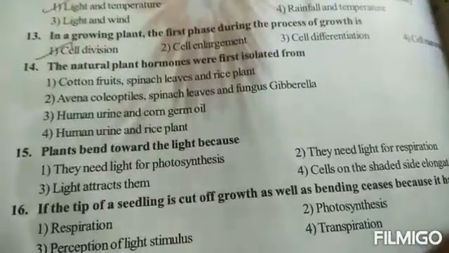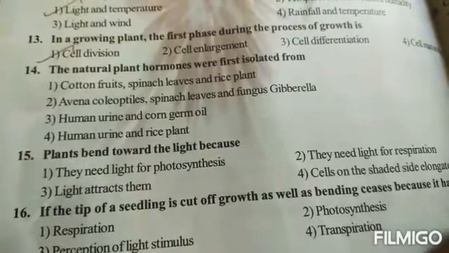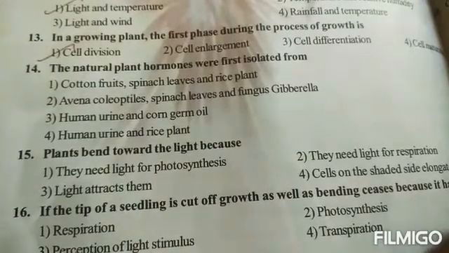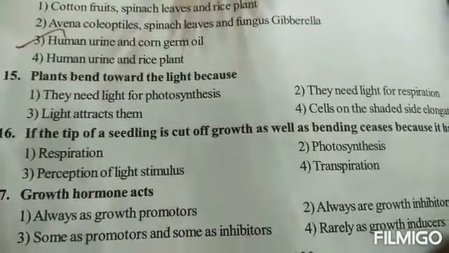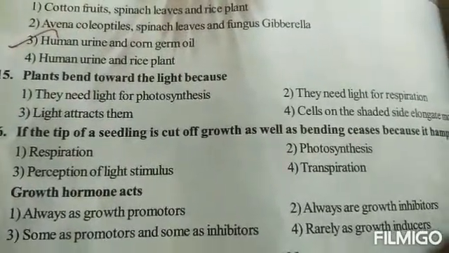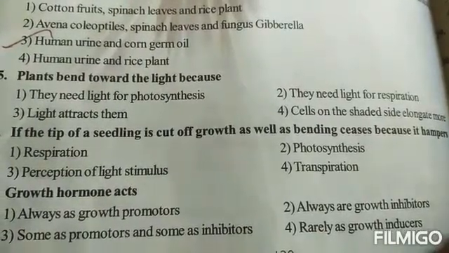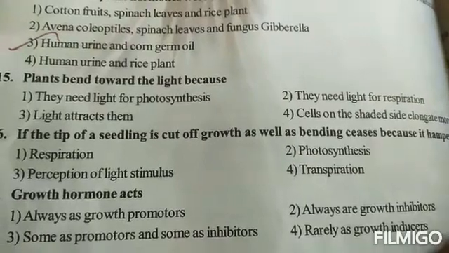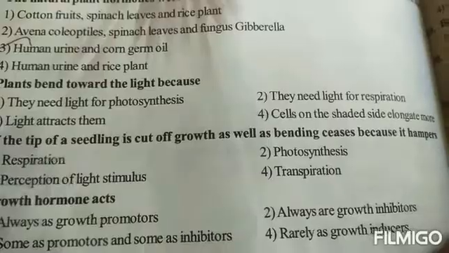The natural plant hormones were first isolated from cotton plants, Avena coleoptiles, human urine and corn germ oil, human urine and rice plant. So the answer is very obvious. It's human urine and corn germ oil. Plants bend towards the light because they need light for photosynthesis, they need light for respiration, light attracts them, cells on the shaded side elongate more. The answer is they need light for photosynthesis.